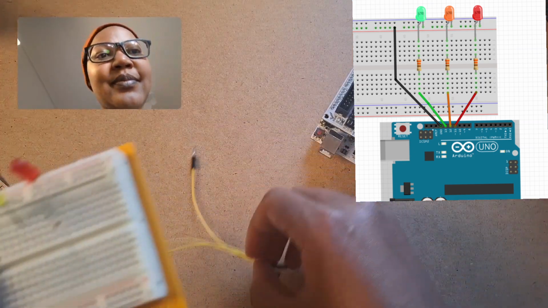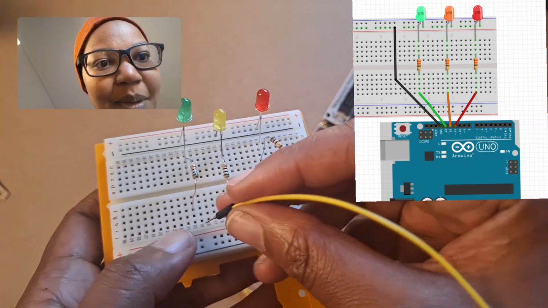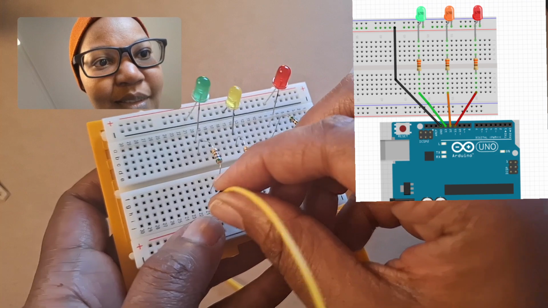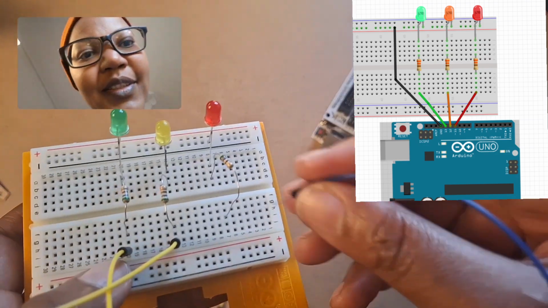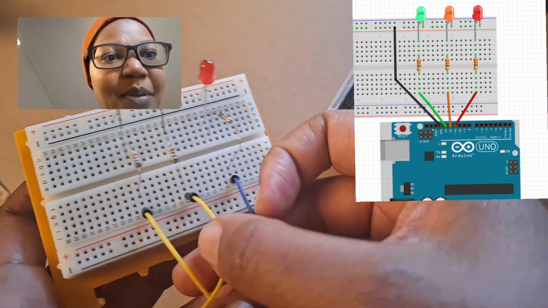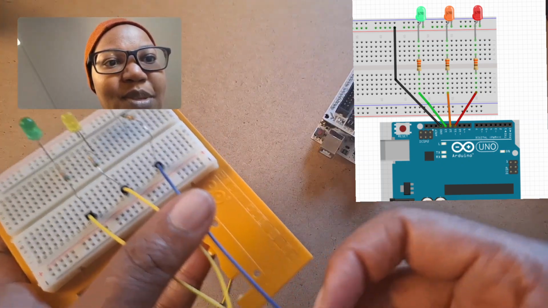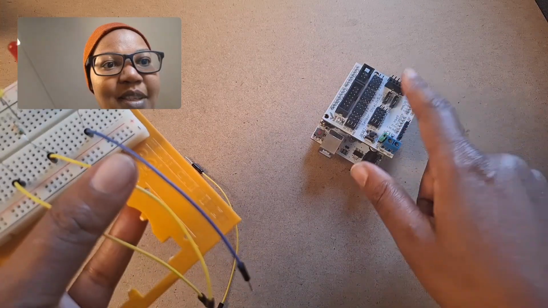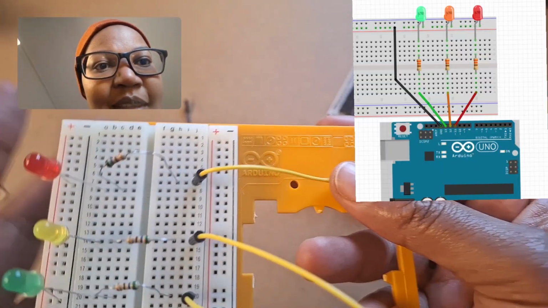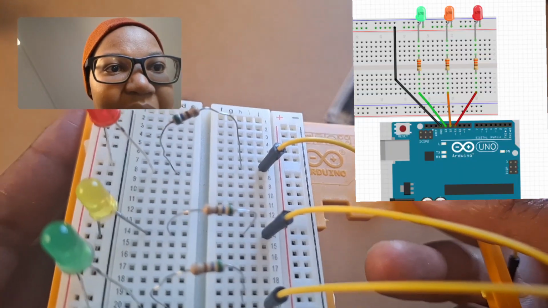Now we are going to connect the jumper wires. So these jumper wires are going to go to the input in our Arduino. So it should look something like this.